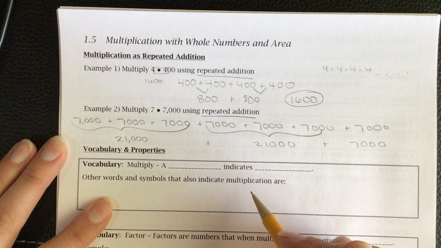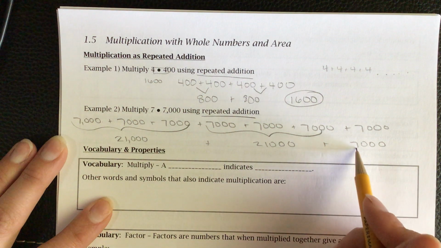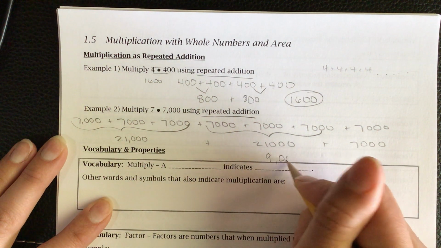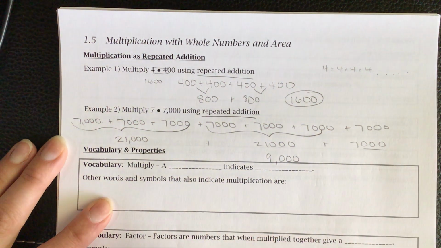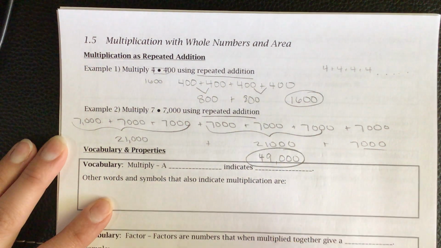Just so you know how I'm thinking about it in my head, I'm again thinking about the 7, the 1, and the 1, those 3 numbers, to get 9. I know the 3 zeros at the end, so I'm just going to have that, and 2 plus 2 is 4, to get 49,000.